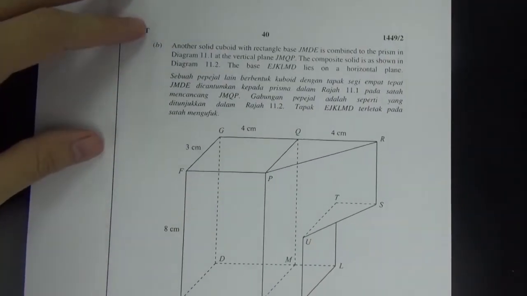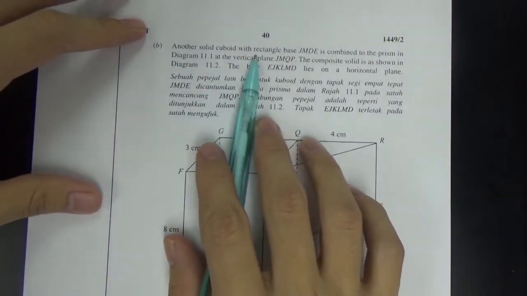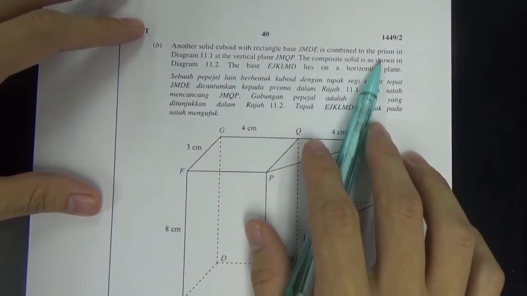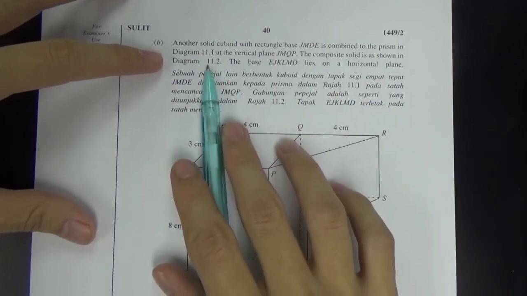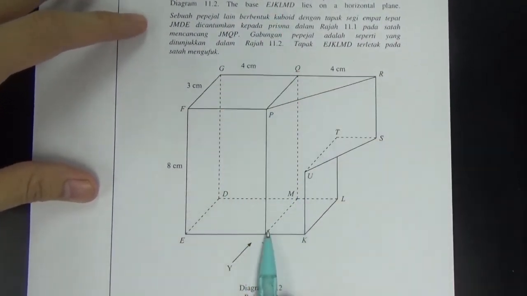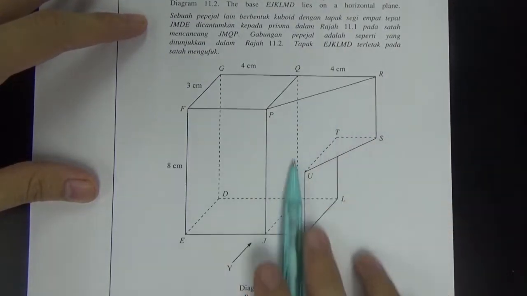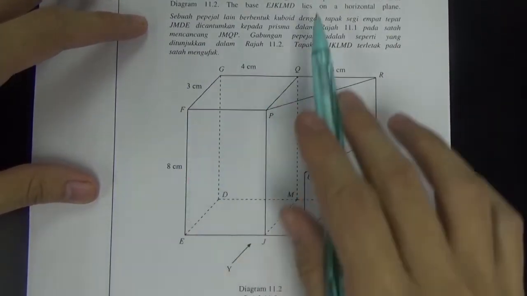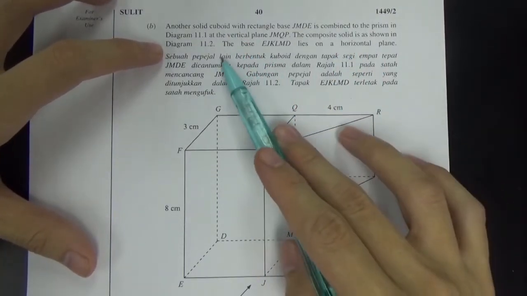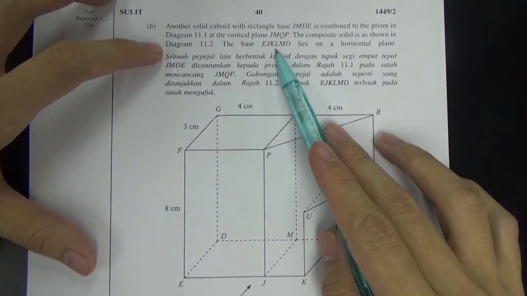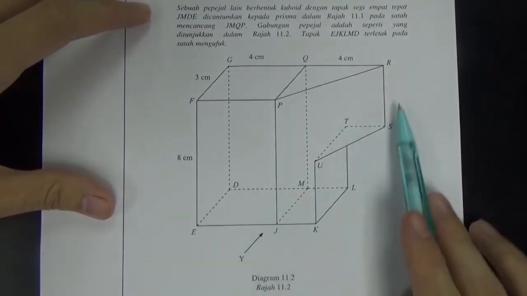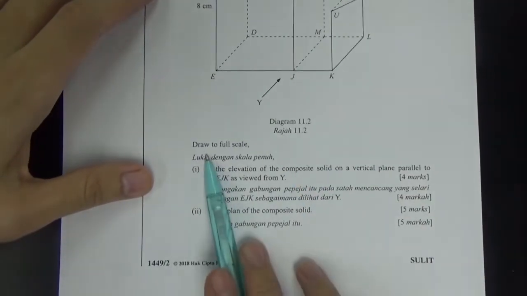Part B, we have another solid cuboid with a rectangle base, JMDE, and it is combined with the prism in part A at the vertical plane JMQP. So the prism earlier is joined with this cuboid. The composite solid is shown in figure 11, diagram 11.2. The base EJKLMD lies on the horizontal plane. So it means this is horizontal. Okay, draw to full scale.